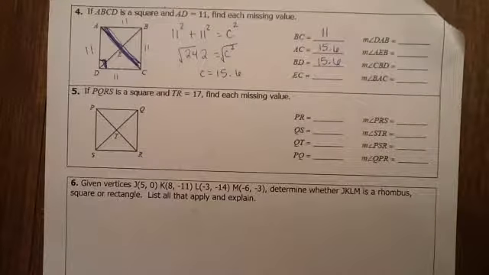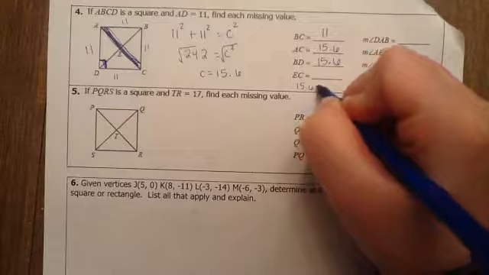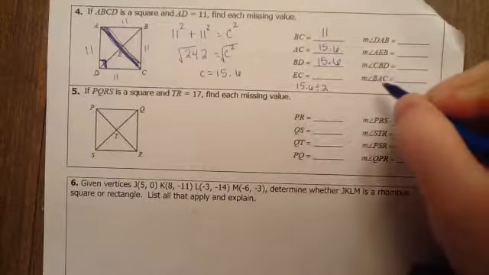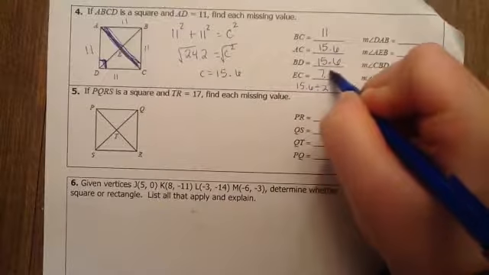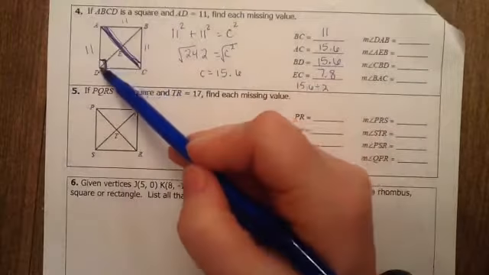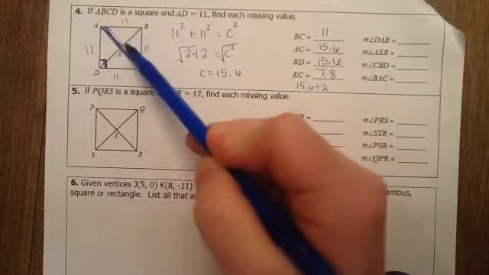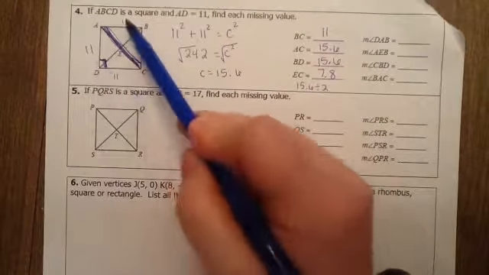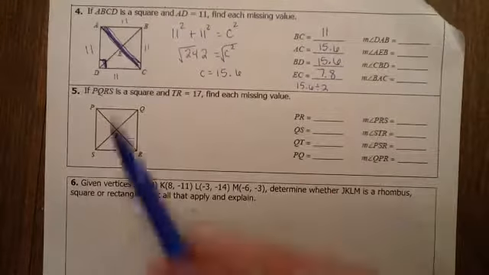Divide it by 2. So EC is 15.6 divided by 2, and that would be 7.8. So remember, like a rectangle, diagonals are the same as each other. All 4 sides are the same, and like a rectangle, diagonals are also the same.